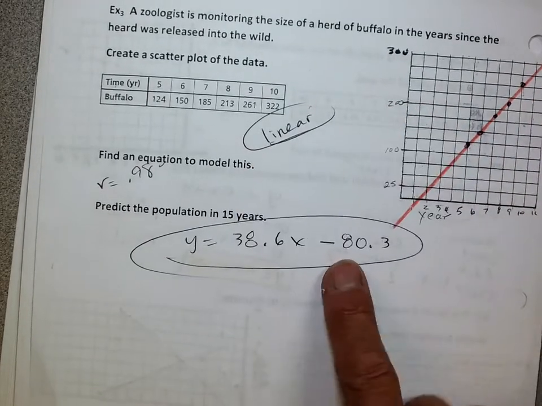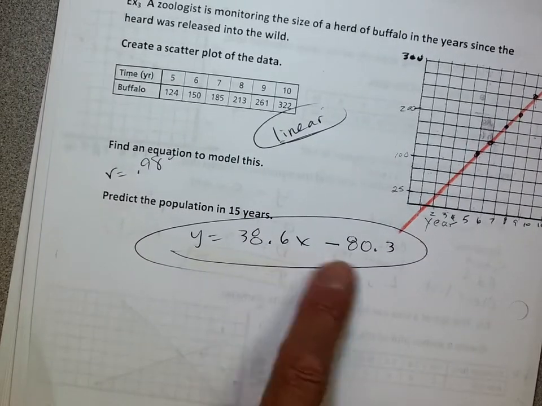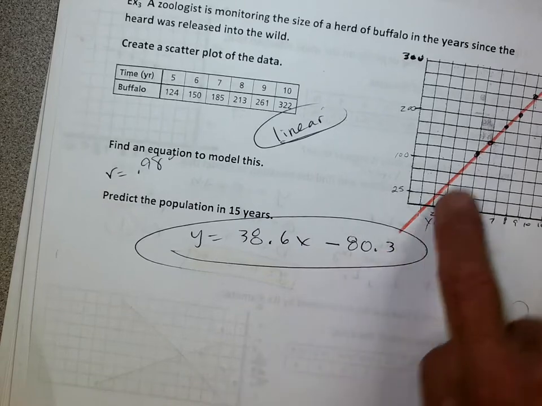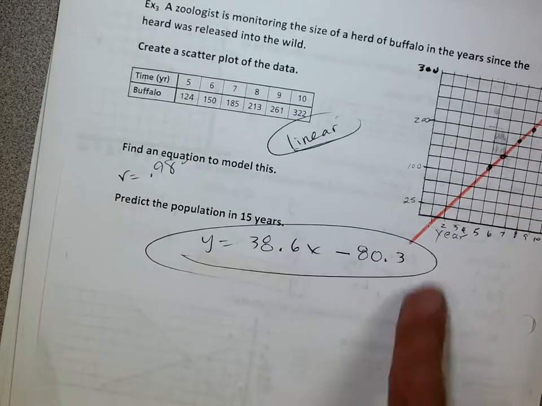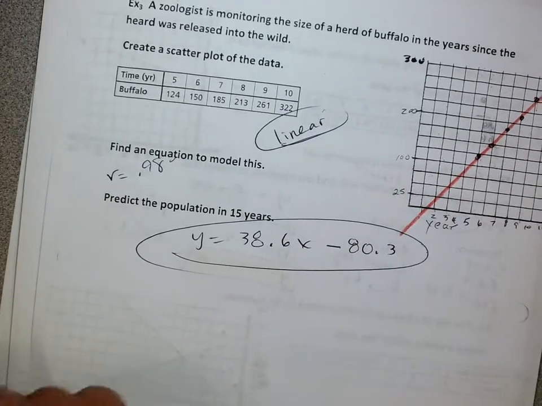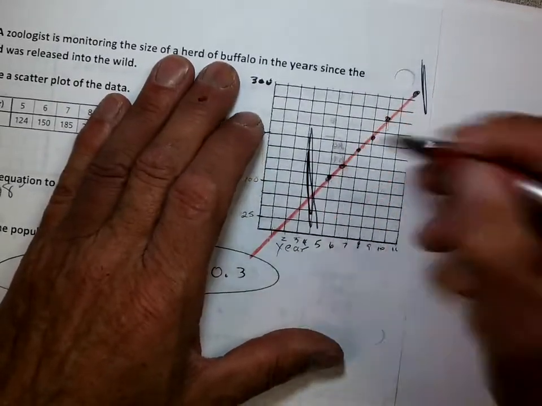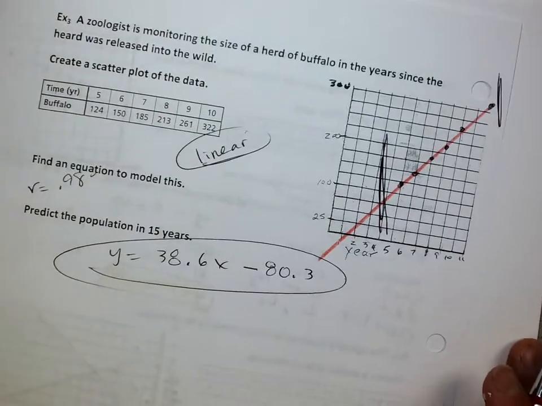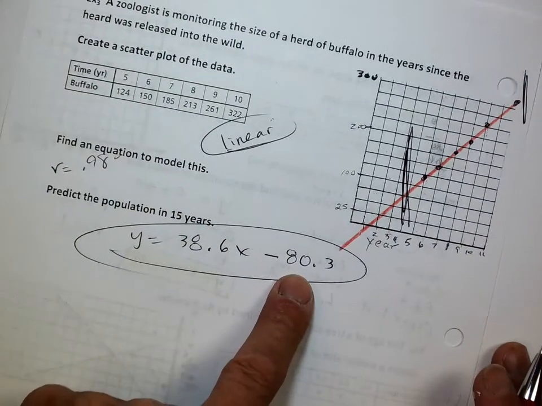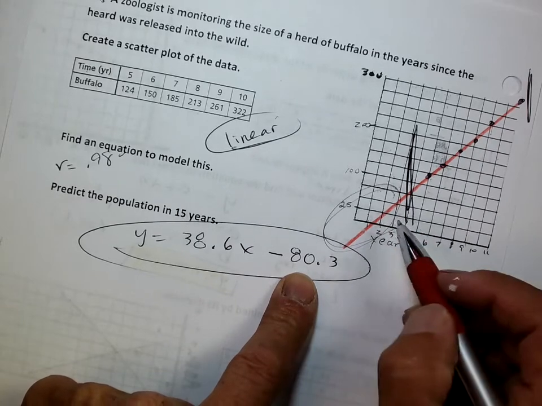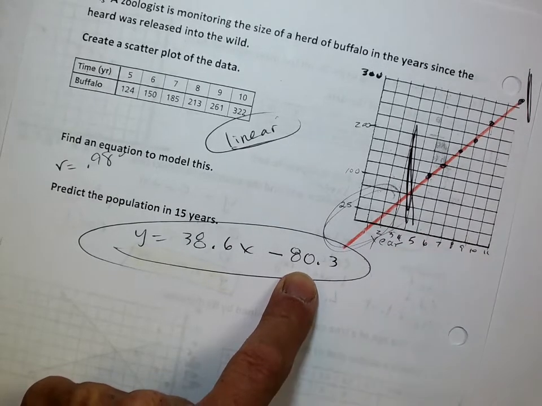Because this number here says if you have 0 years, you'd have negative buffalo. Does that make sense? It's a good fit, but it does not pertain to here. So it's a good fit from here to about here, right? You guys agree with that? Yeah. Okay. So knowing that, it's still part of the equation. We can use it, but we know that if we get down to here, it's not going to work for us. We'd have to use a different equation.